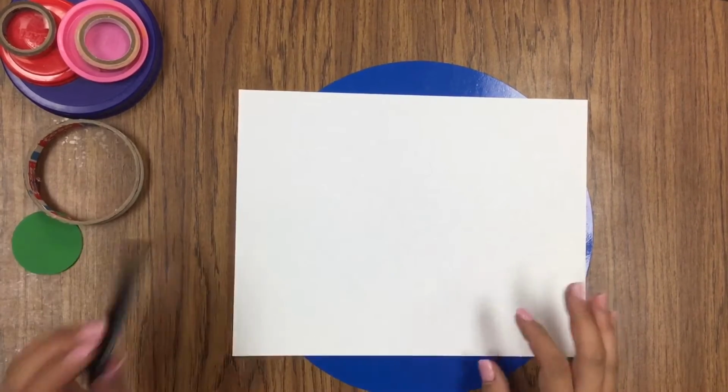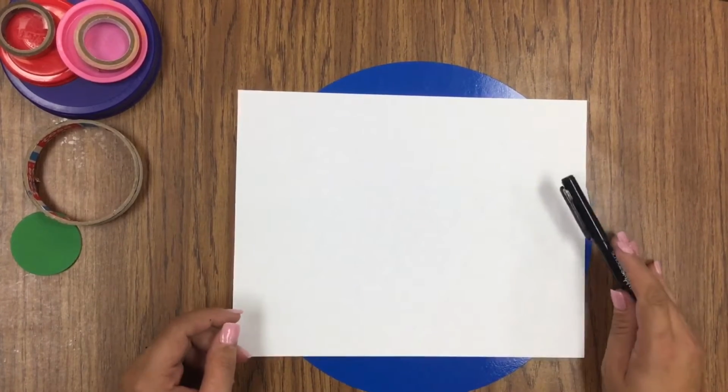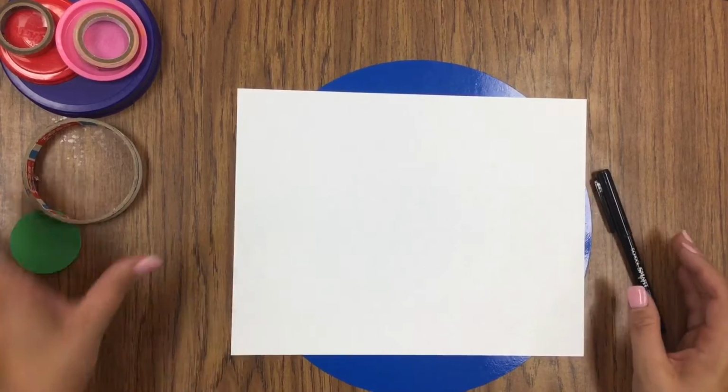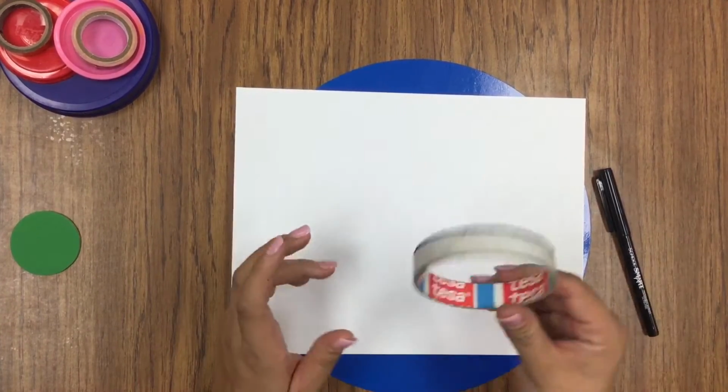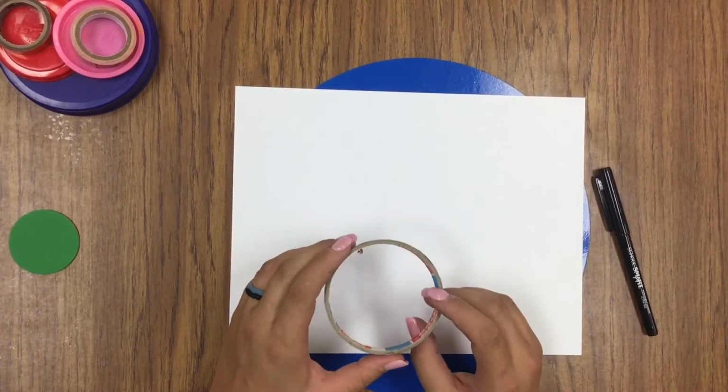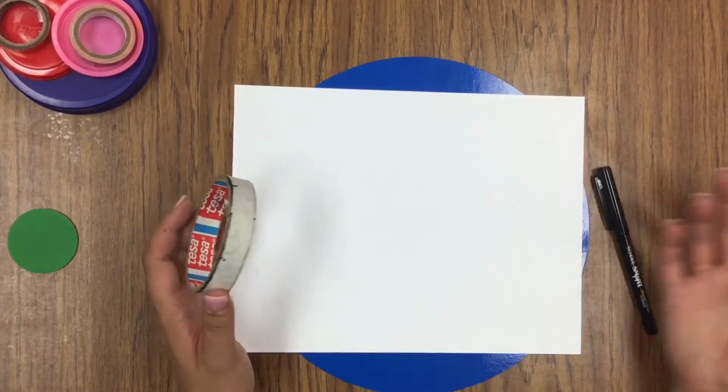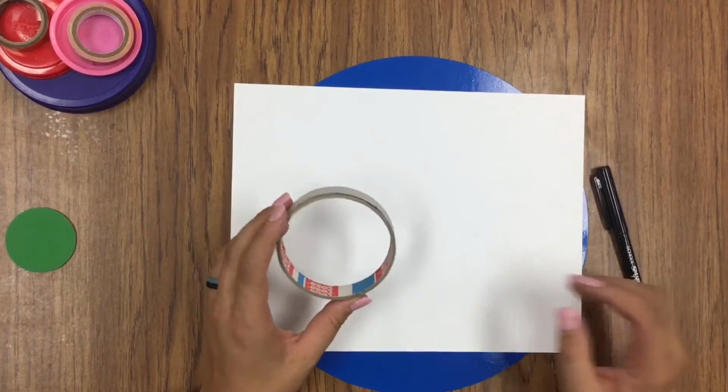On your choice board, one of the options is, can you draw a picture using only circles and dots? The materials you might need or could use for this choice board choice this week are a piece of paper, something to write with, and then I looked around and found a bunch of things that are shaped like a circle that you can use to trace if you don't want to draw your own circles. But if you want to draw your own circles, that's totally fine too.